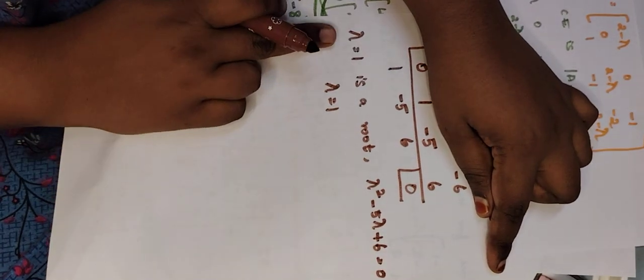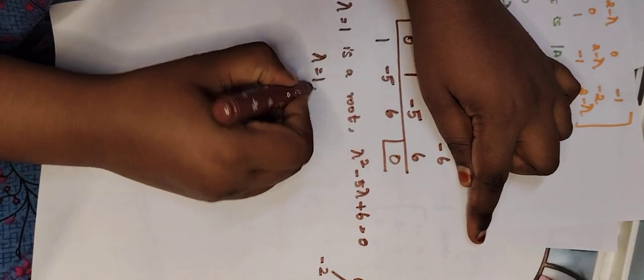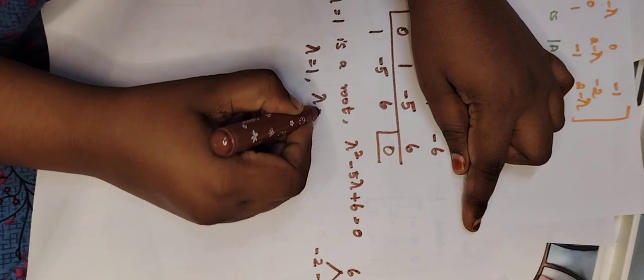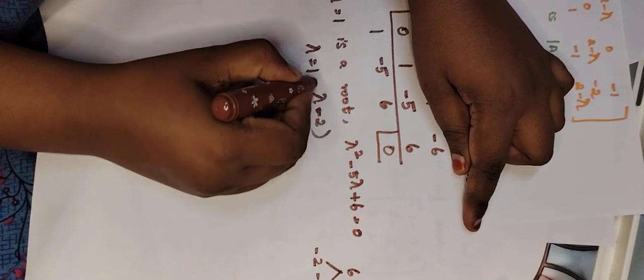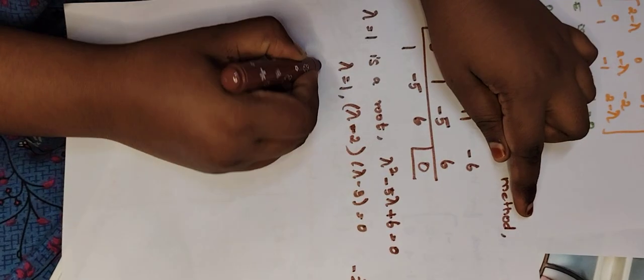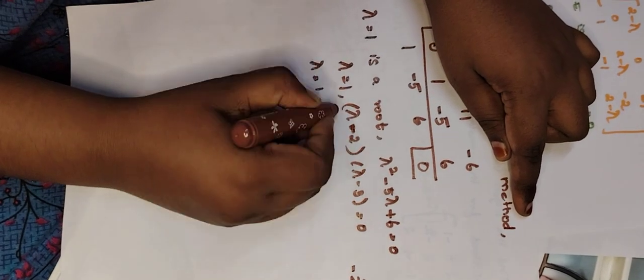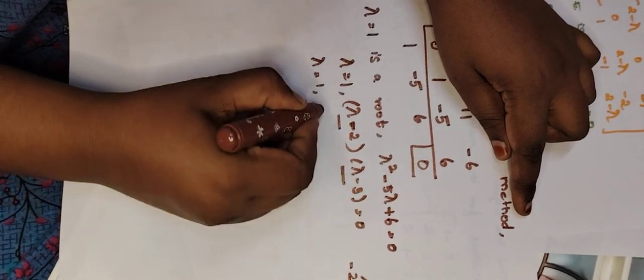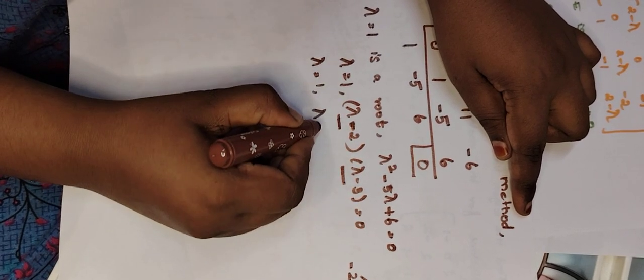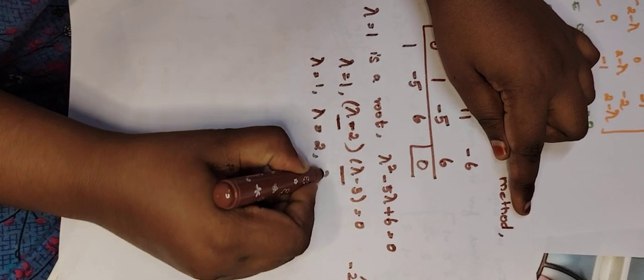Therefore, we have lambda equal to 1, the root found before, and lambda minus 2 into lambda minus 3 equal to 0. So lambda is equal to 2 and 3.